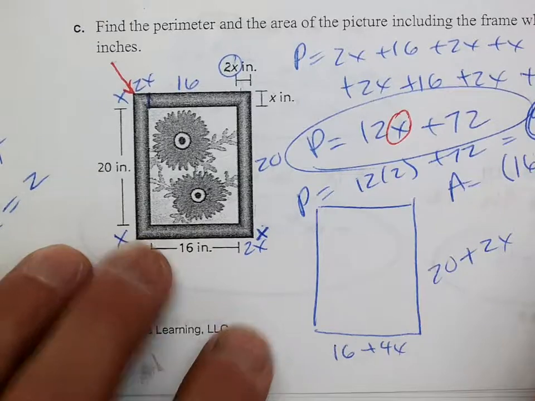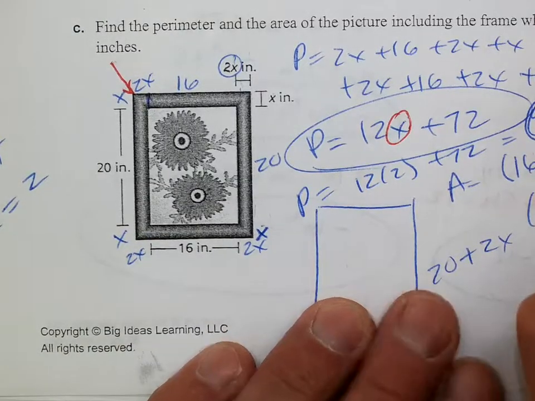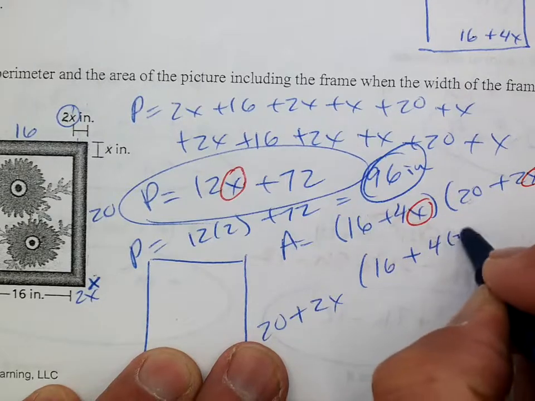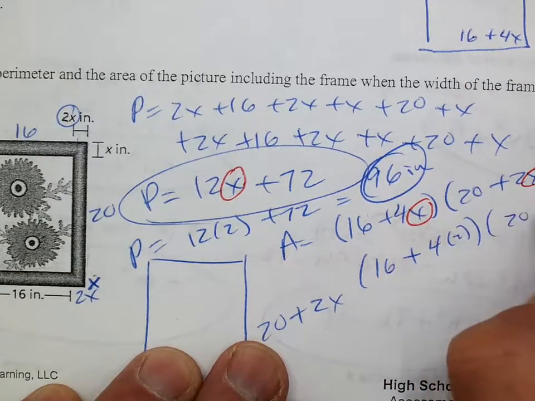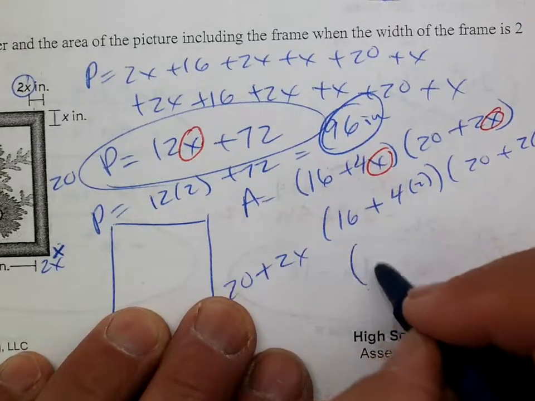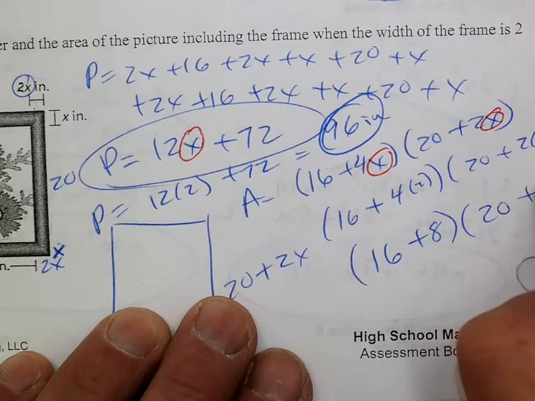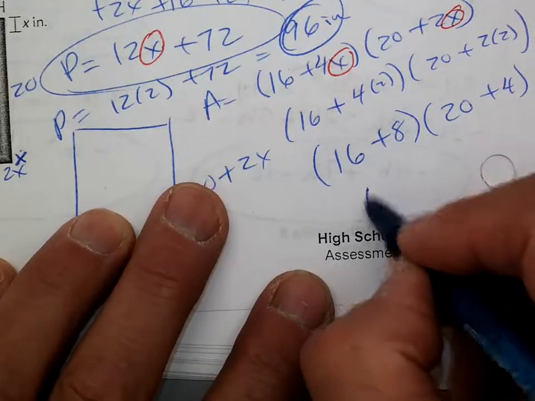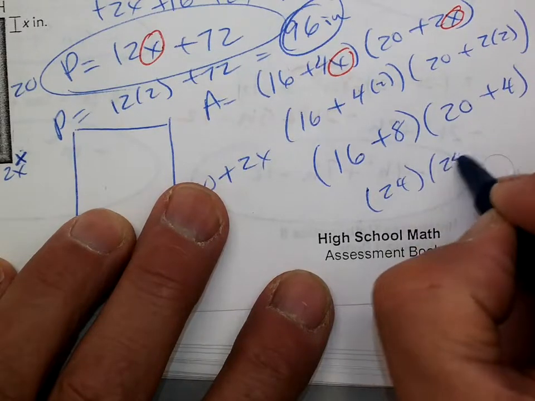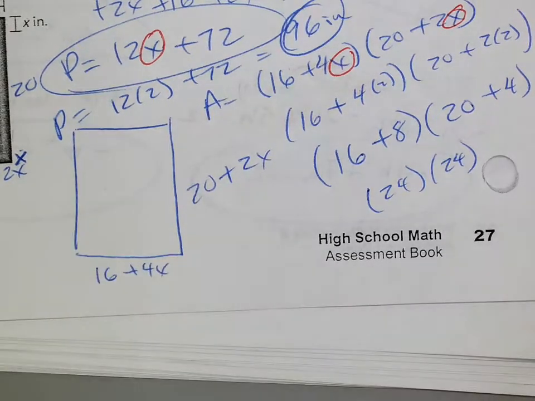And I can do the same thing here. I'll put my 16 plus 4 times 2 times 20 plus 2 times 2, right? 16 plus 8 times 20 plus 4, right? What's that, 24 times 24?